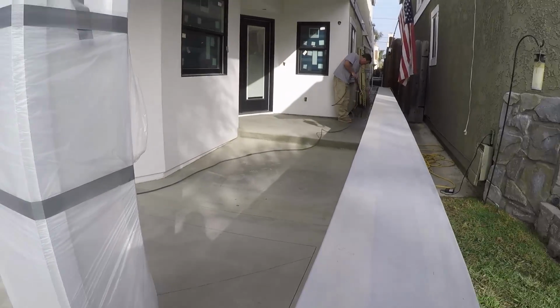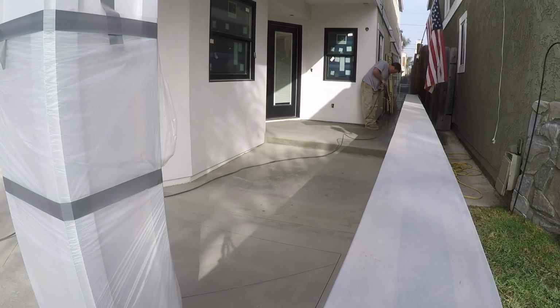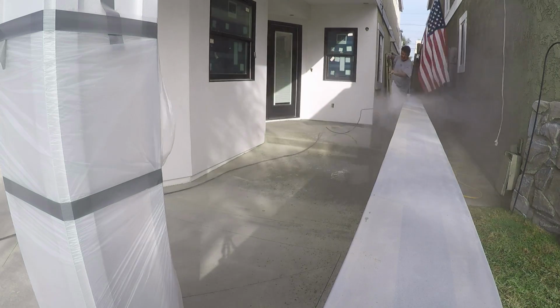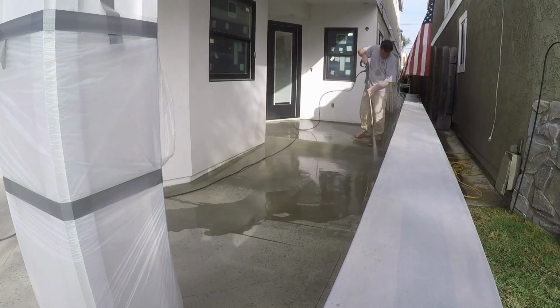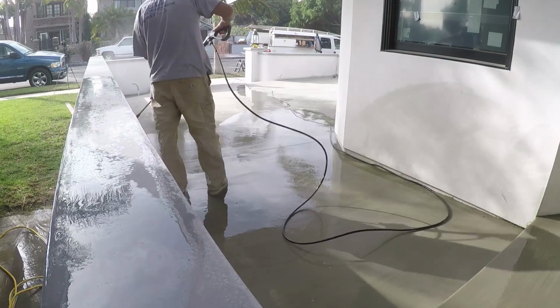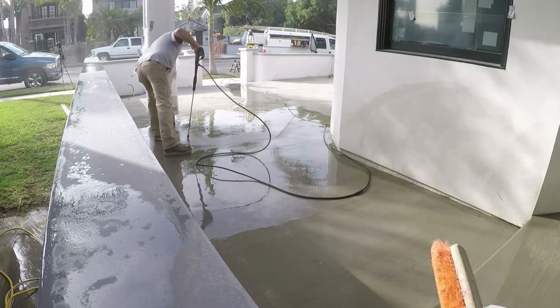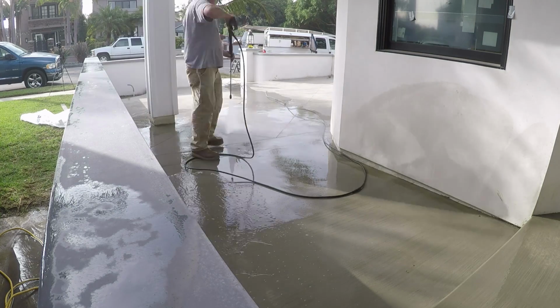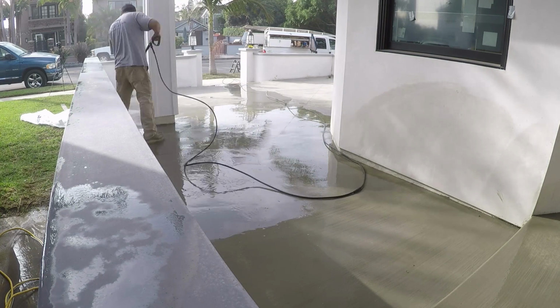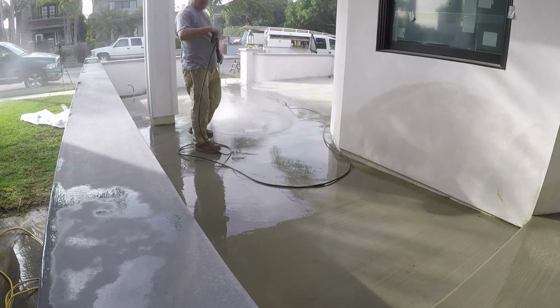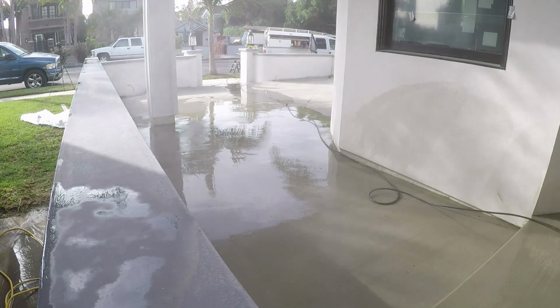So we'll sweep all the dust off into the planter where we can scoop it up. Then any excess residual stuff we'll just pressure wash off. So we captured probably 90% of the dust in that planter area. And now we're just going to do the fine tuning with the pressure washer. Fine detail work.